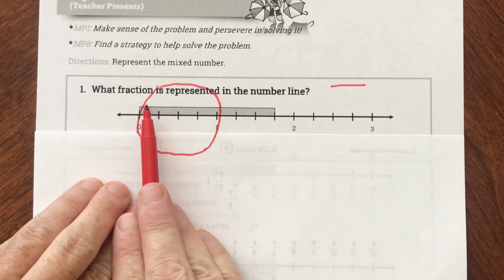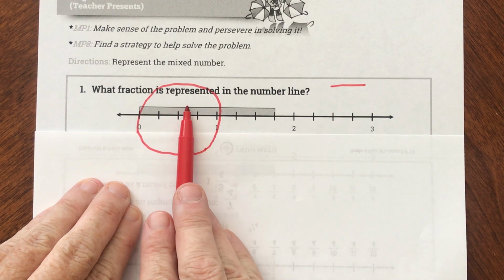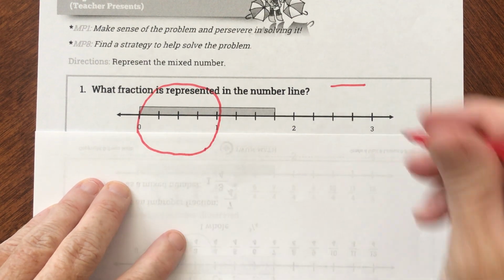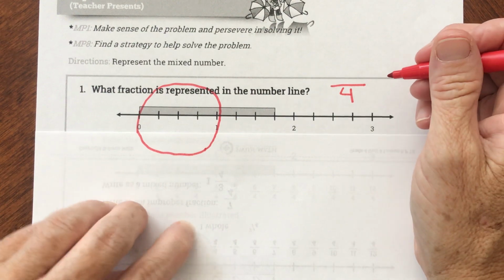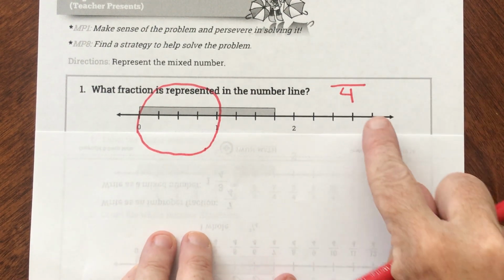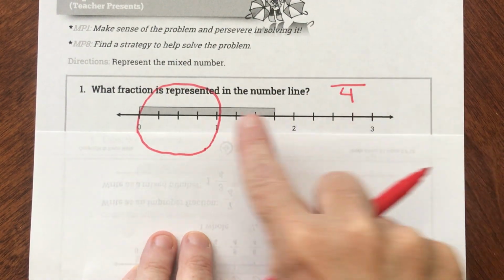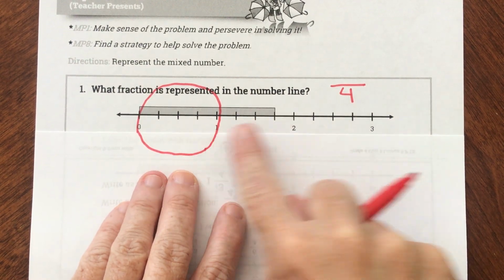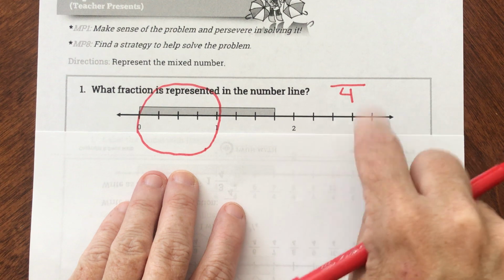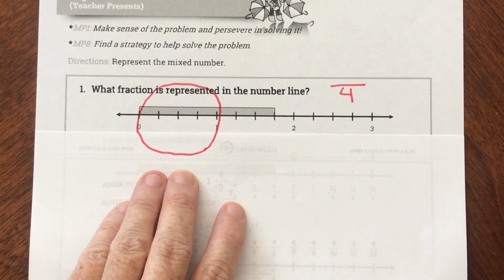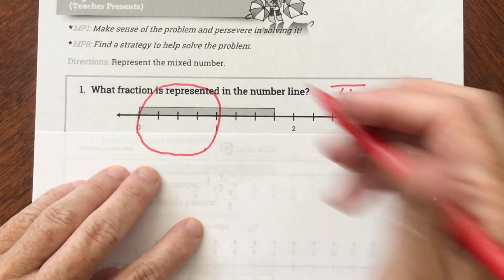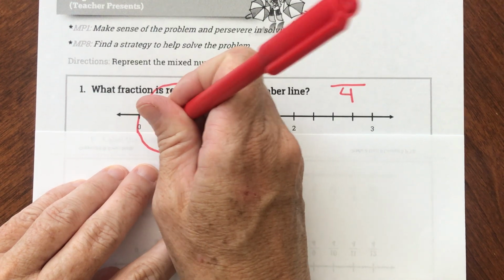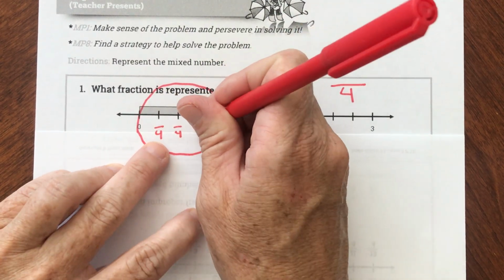That one whole was partitioned into 1, 2, 3, 4 parts, which means my denominator is a 4. So again, I don't look at one whole number line, I look at one whole, meaning 0 to 1 or 1 to 2 or 2 to 3 to see how many parts that was partitioned into. So that tells me all my denominators are going to be 4.